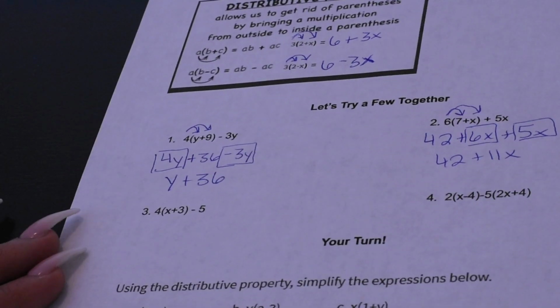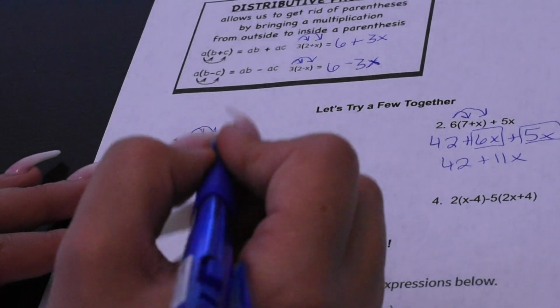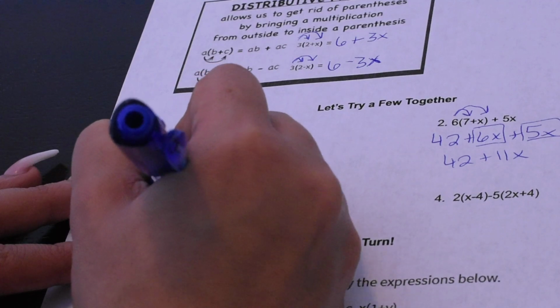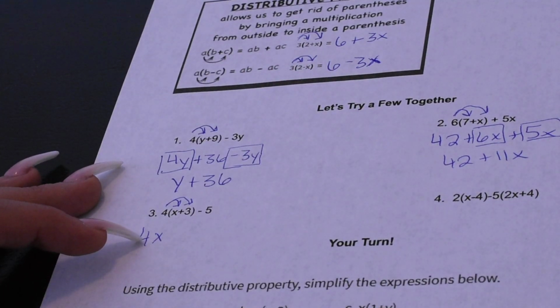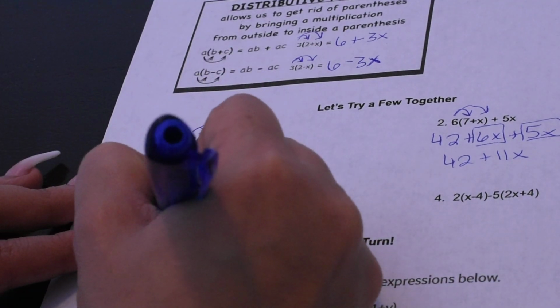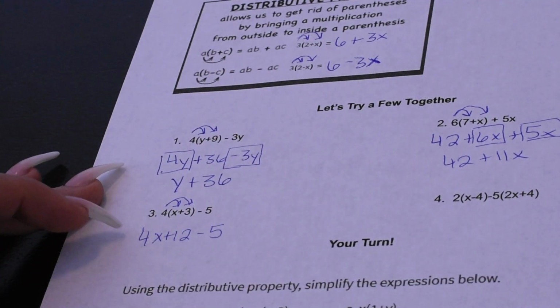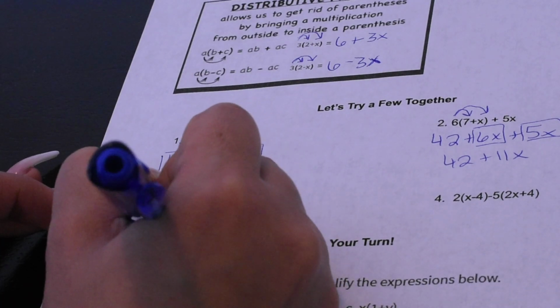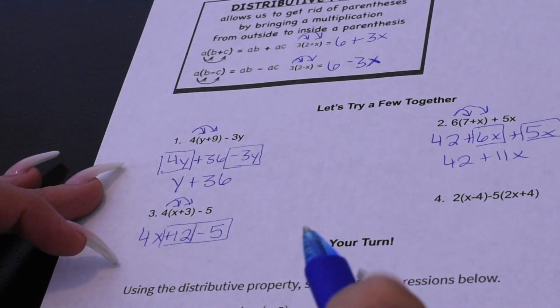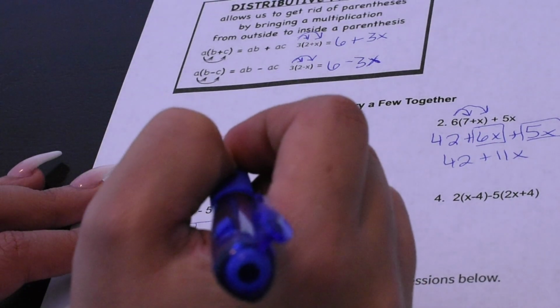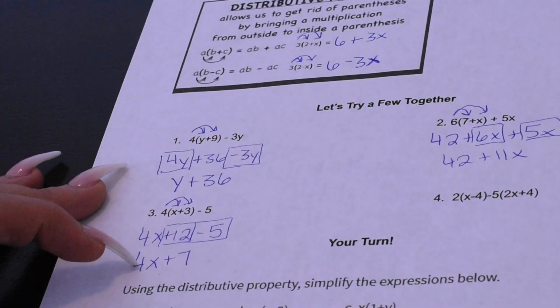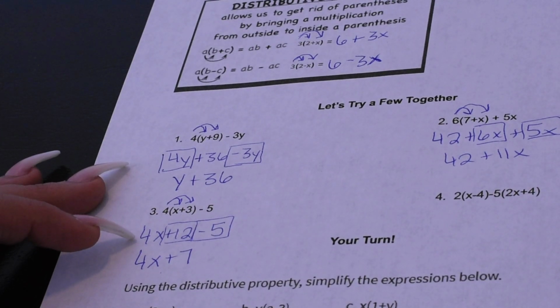Now let's look at number 3. 4 times x plus 3 minus 5. So I have to do 4 times x and 4 times 3. 4 times x is just 4x. 4 times 3 is a positive 12 minus 5. So here, my like terms are constants, 12 and negative 5. So 4x, 12 minus 5 is 7. So 4x plus 7. Couldn't combine 4 with anything.